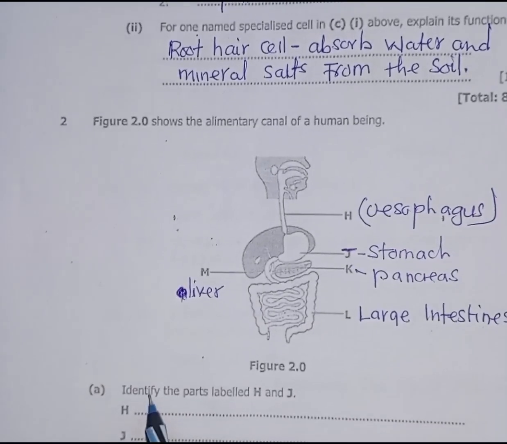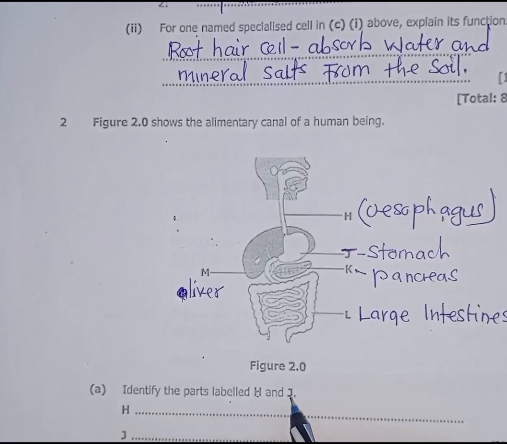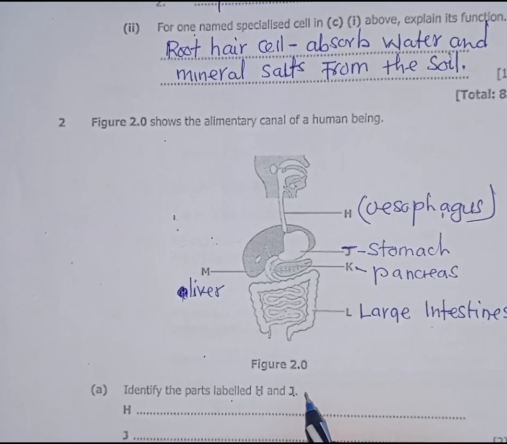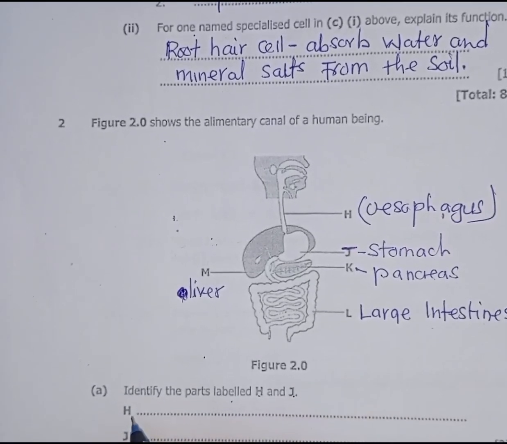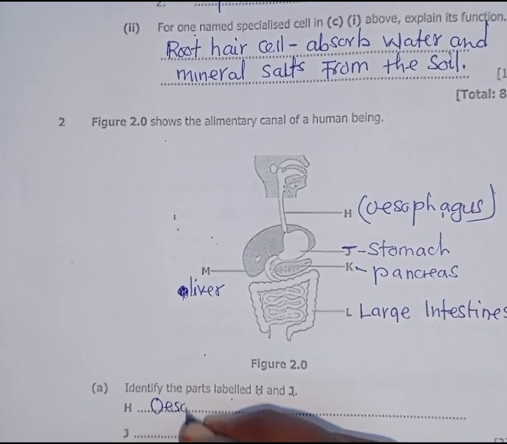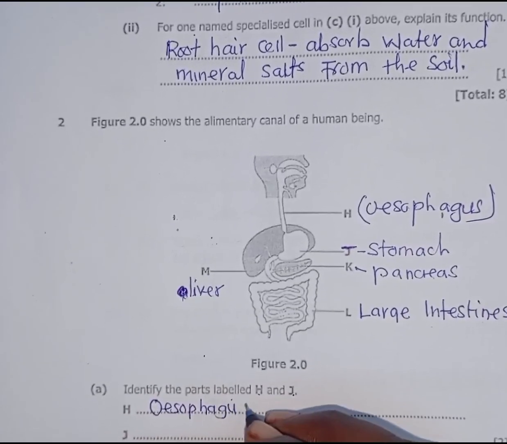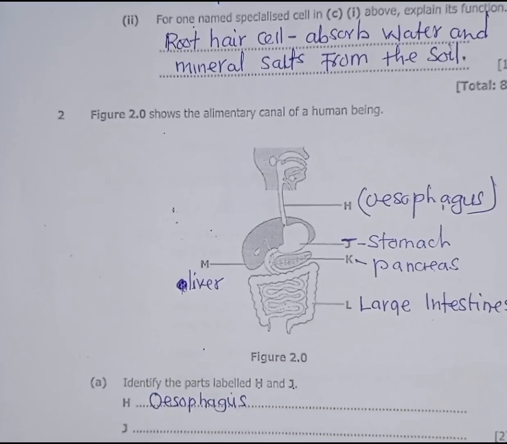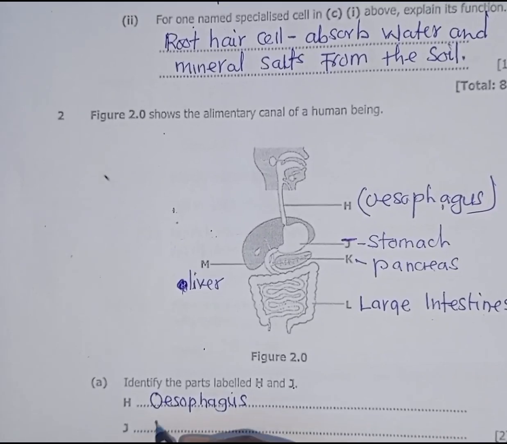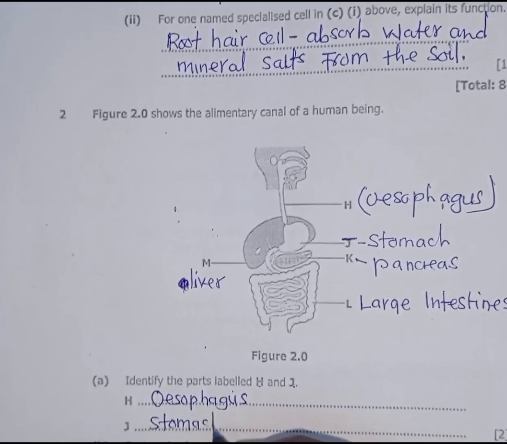We move now to the question that is telling us, identify the parts labeled H and J. H, I've said that is the esophagus. What is J? I've told you that that is the stomach.